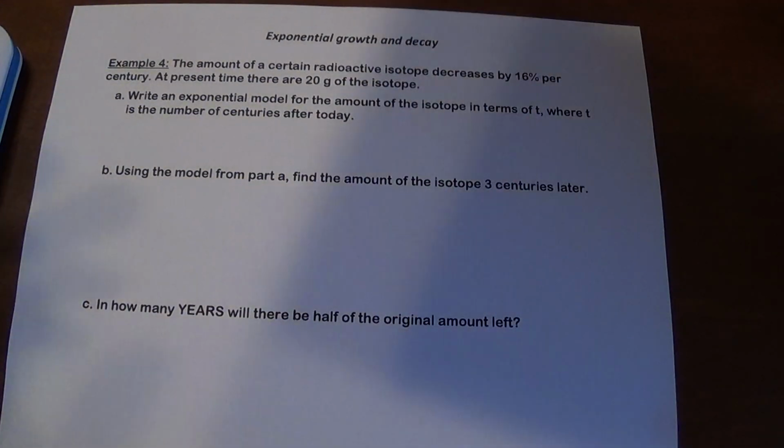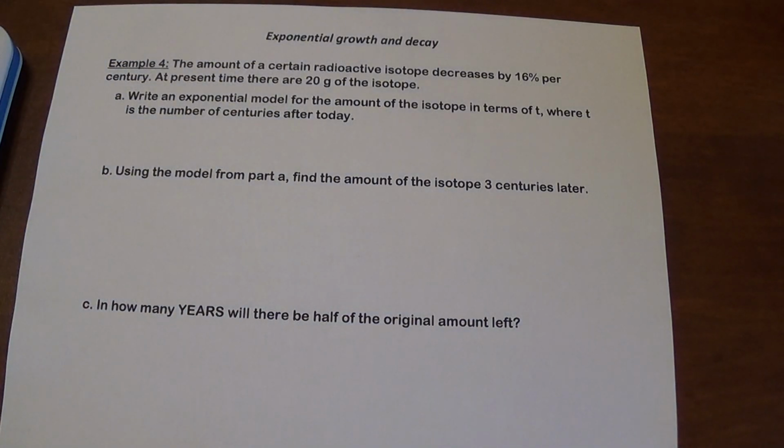Okay. And our final problem here, we're dealing with some radioactive isotope whose amount decreases by 16% per century, and at one point we have 20 grams.